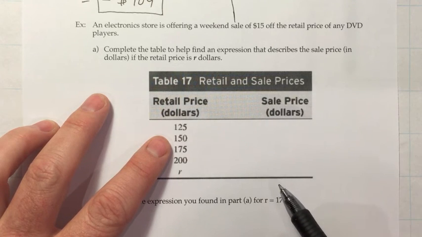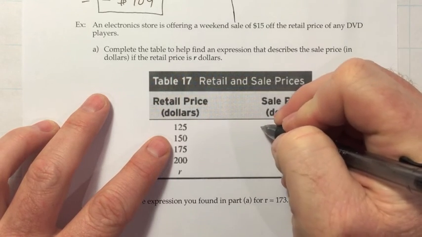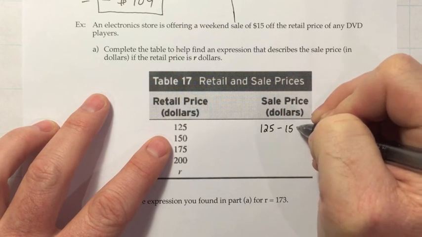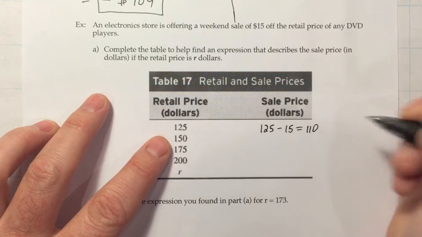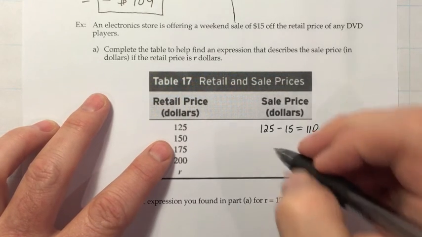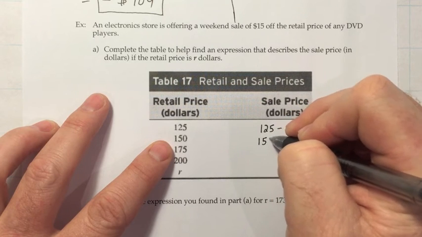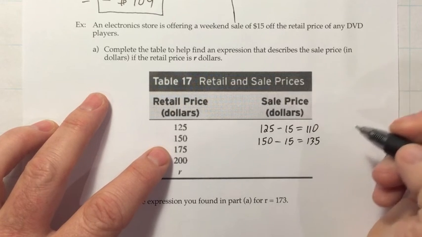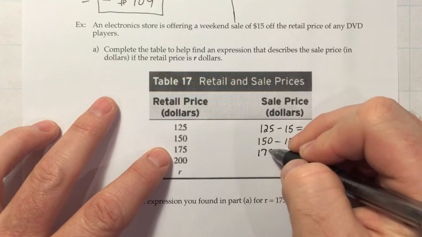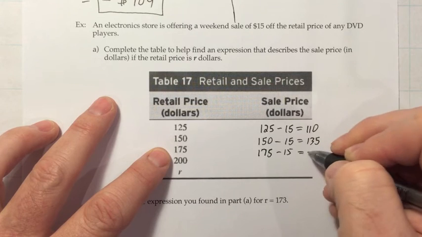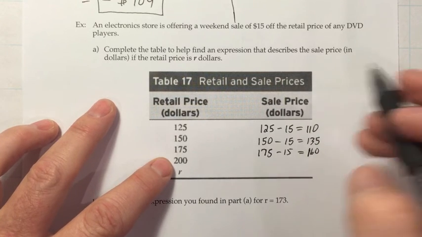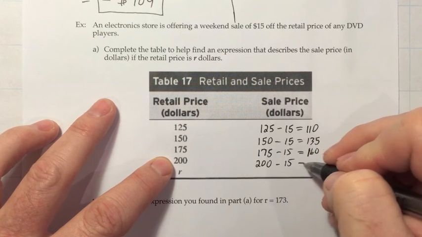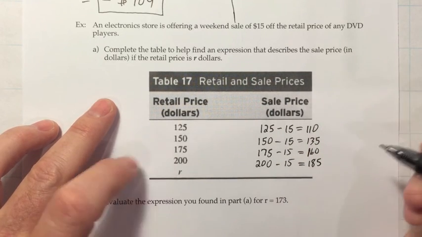But what you want to think about when you're filling in this chart is how do you get there? You take the $125 it costs, you subtract out the $15 for the sale price, and that's where you get the new sale price of $110. So what if the original DVD player was $150? Then you'd still subtract $15 and you'd have a sale price of $135. If it was $175, it's still a minus $15 and the sale price is $160. If it was originally $200, then you would still subtract $15 and you get a sale price of $185.